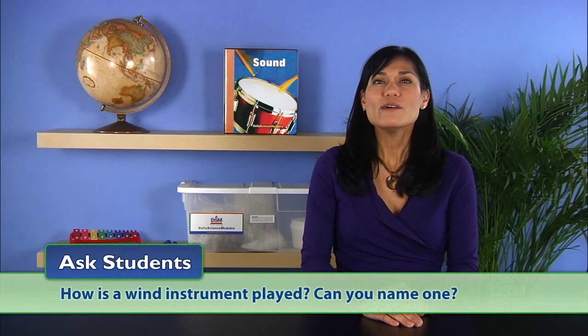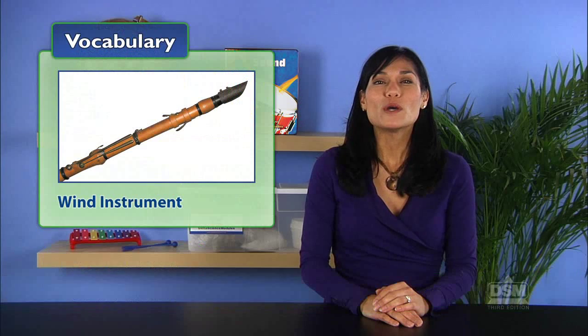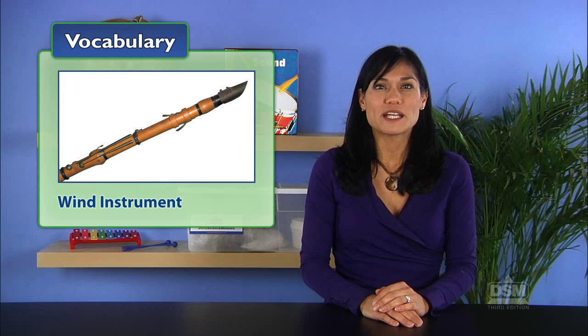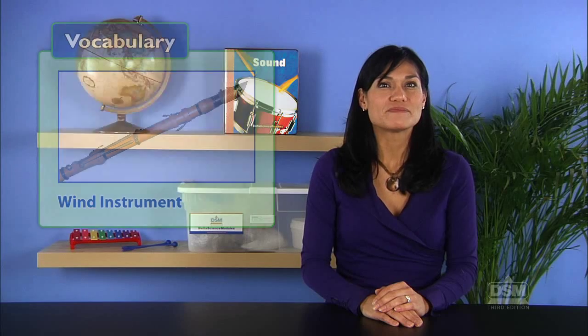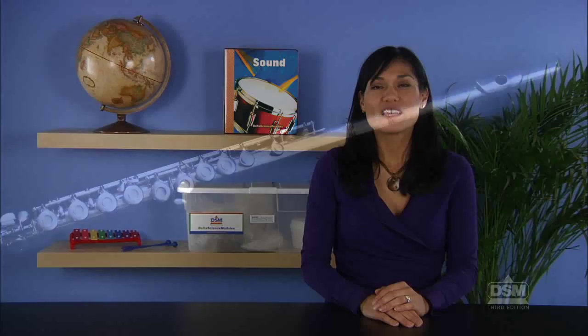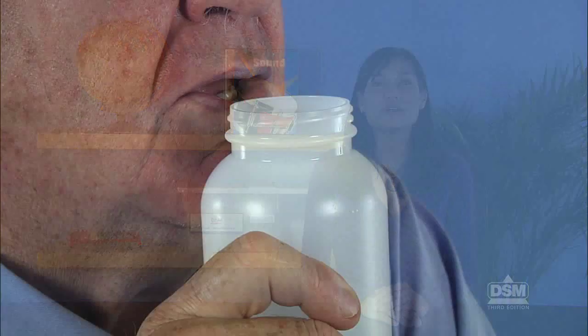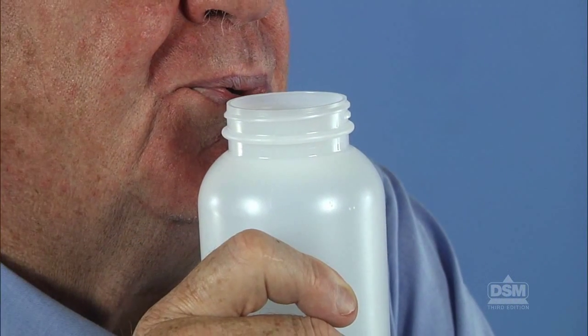Then ask, how is a wind instrument played? Can you name one? A wind instrument is one that is played by blowing air into it or across a hole in it. They may mention a trumpet or a flute, among others. Ask students, how did you play a wind instrument in this activity? By blowing across the mouth of the bottle.